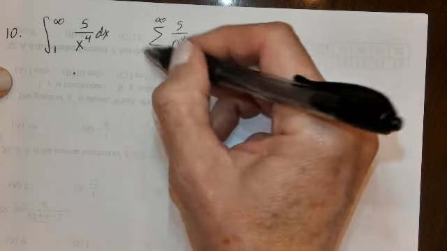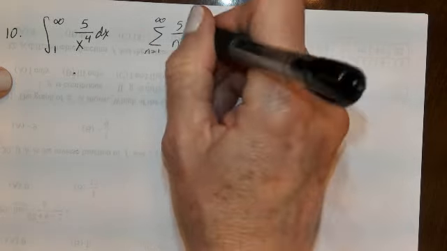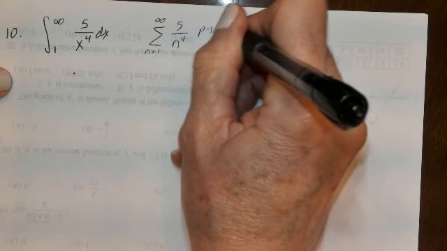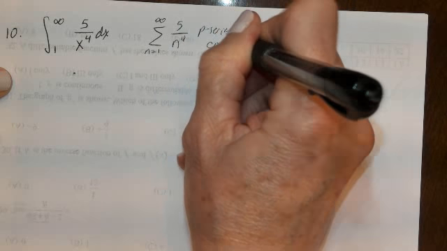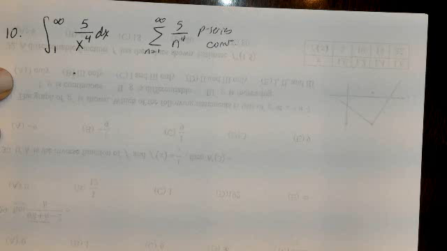What does that series do? You guys can all look at that, and you know it's a little p series, and you know it converges because p is greater than 1, right?